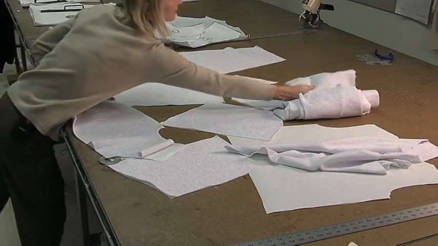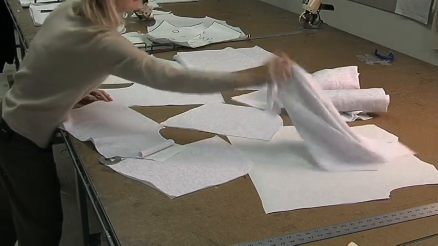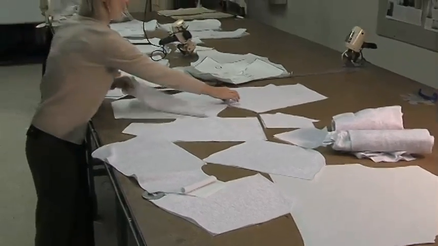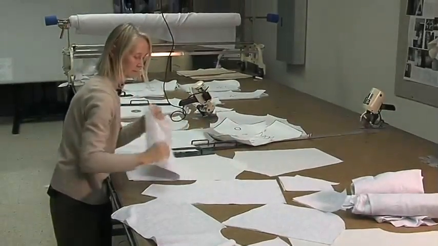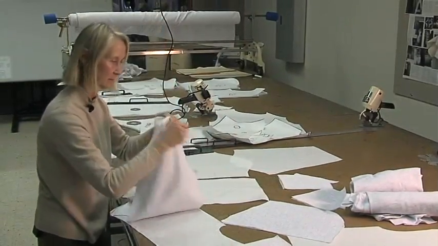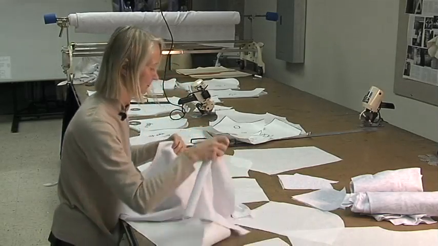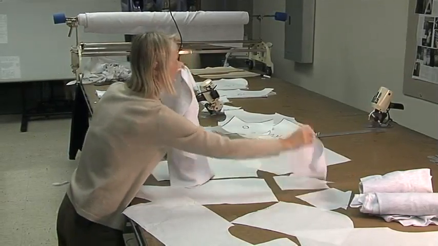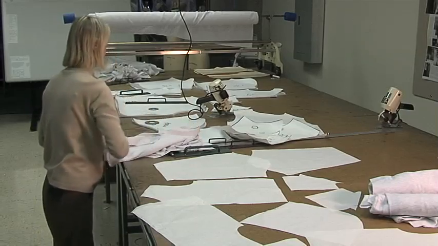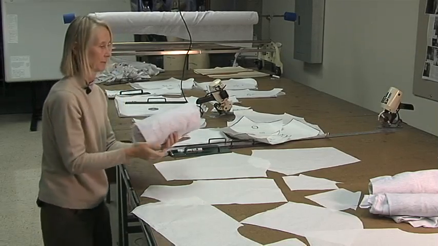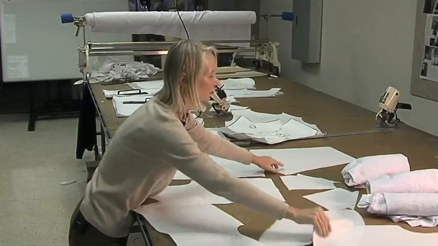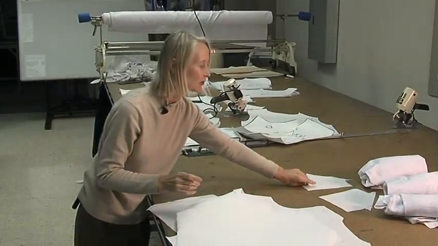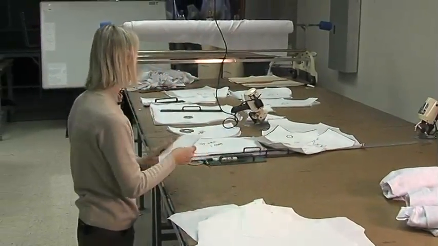Here's the second. And third. Third bundle. Now all size M have been bundled and they need to be indicated.